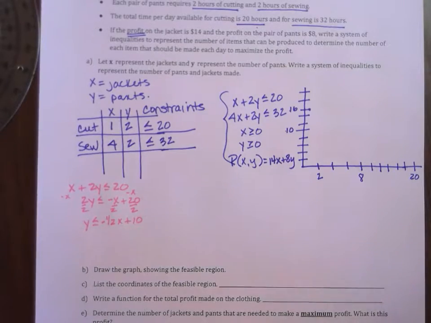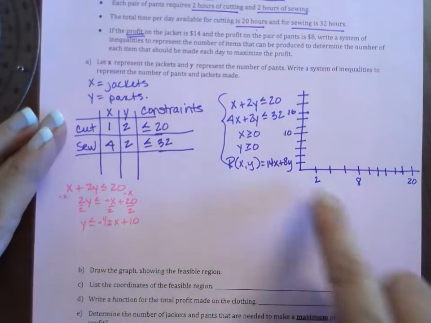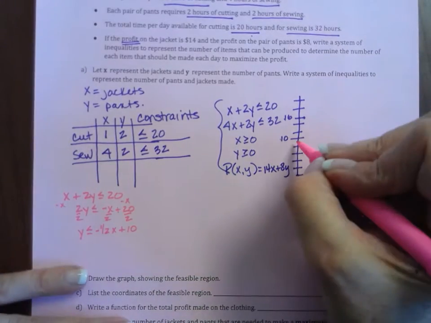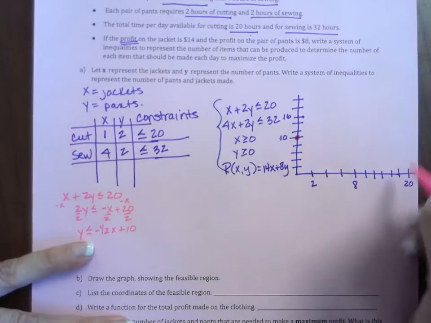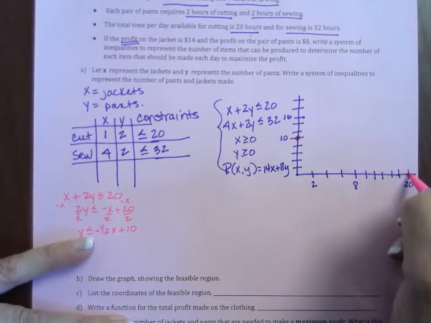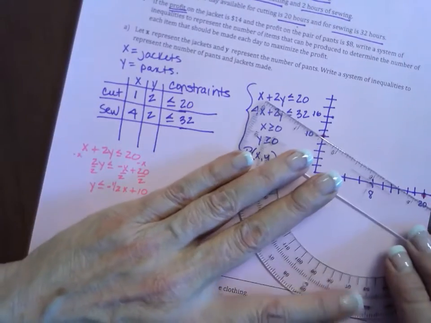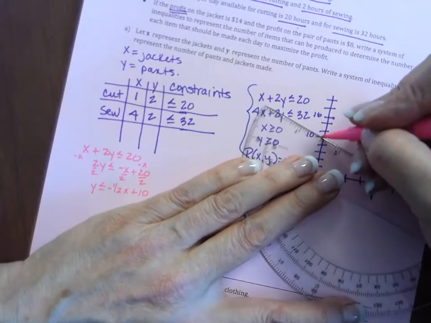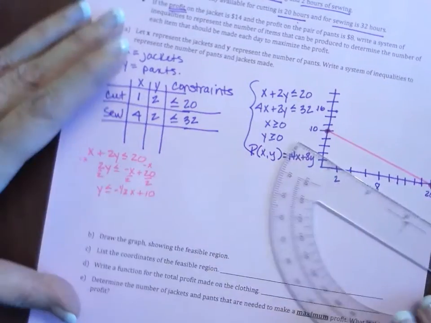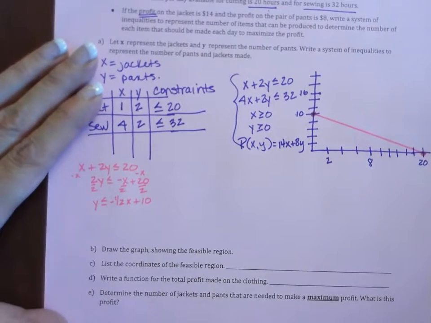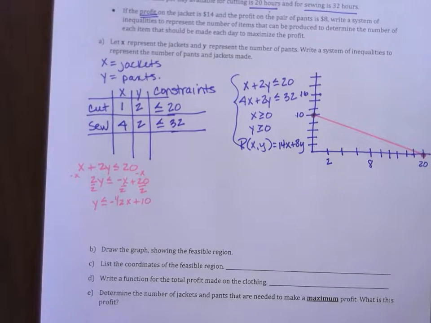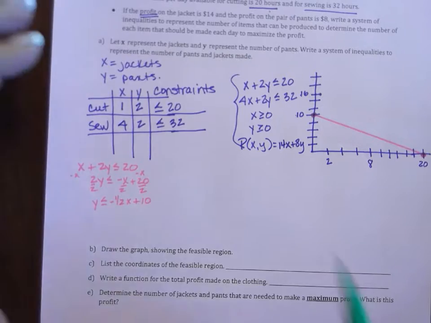And because I had done this before, just to make sure everything was right since the graphs didn't print, I have a y-intercept of 10. And if you go down 1 and over 2, you would end up with an x-intercept at 20. And so that's going to give you your line. Everybody good with me?